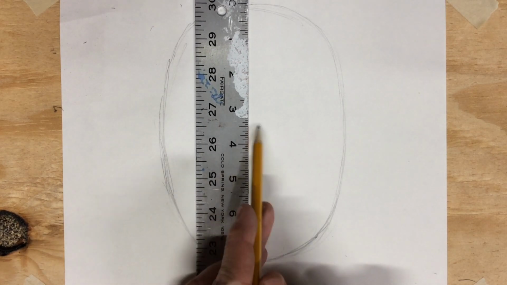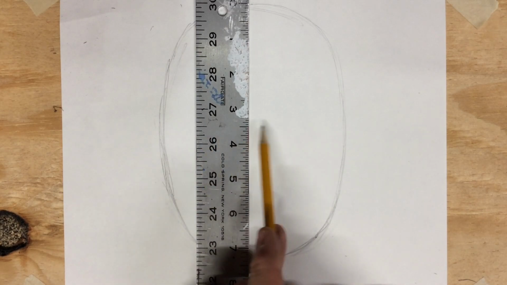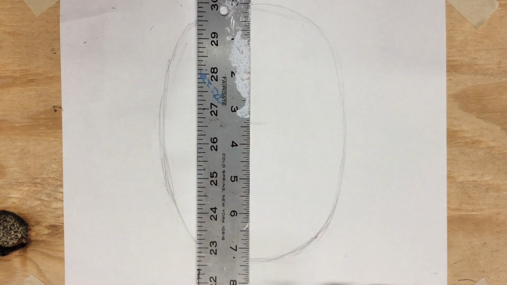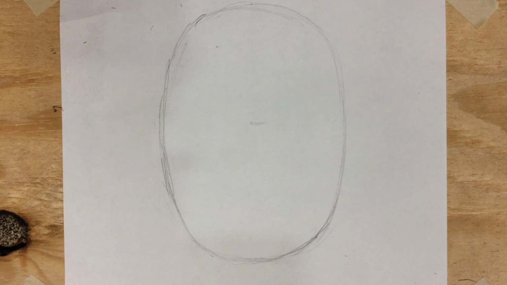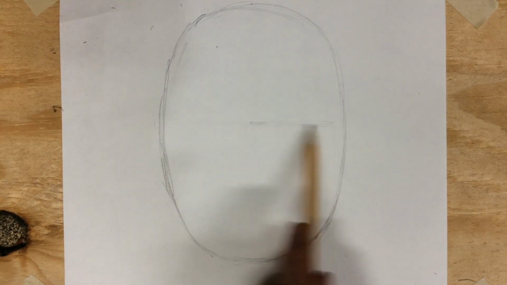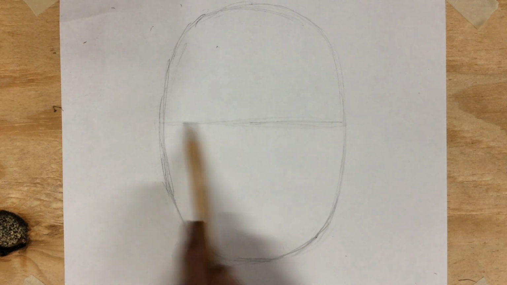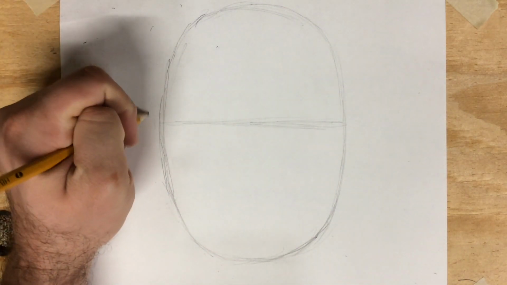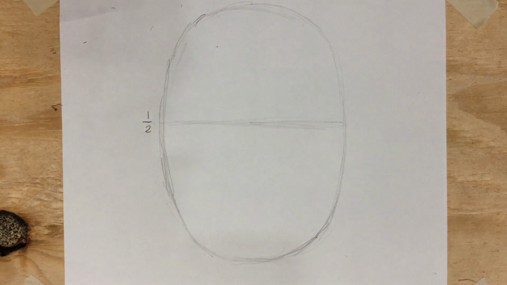So the middle is around the 3.5 mark. Again, it doesn't have to be absolutely perfect. These are estimated measurements. So that is about the 1/2 mark.